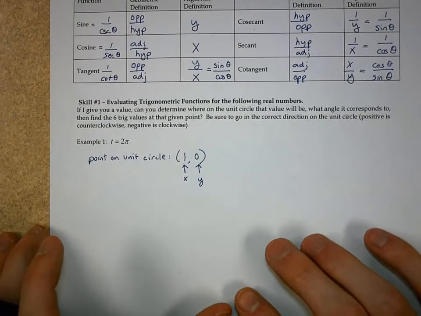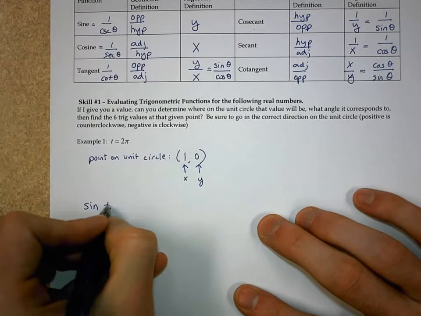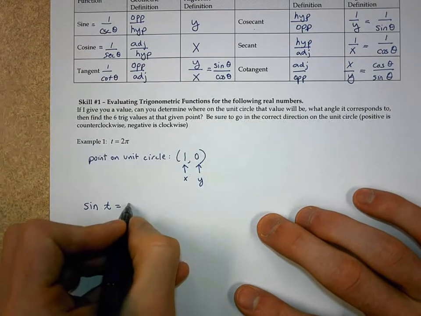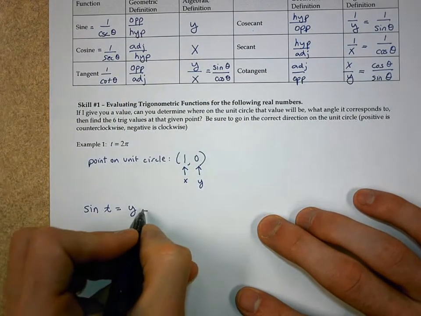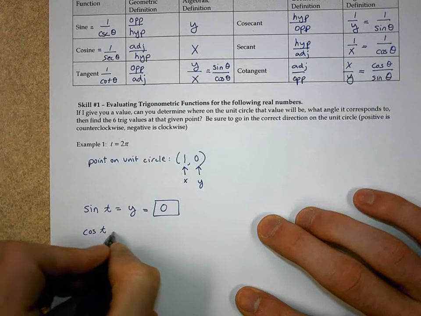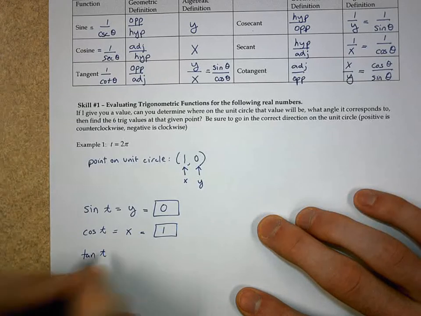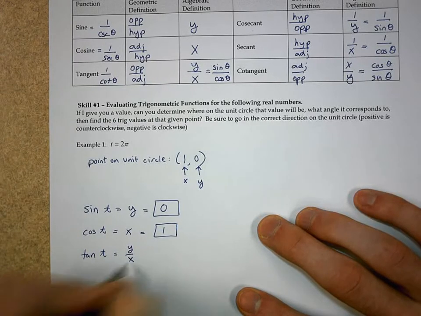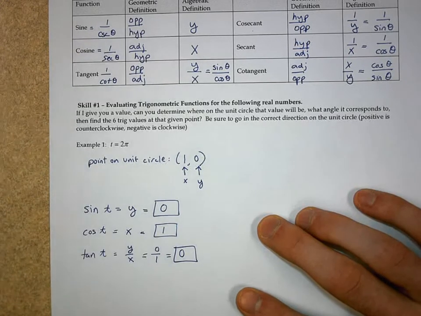So now I can begin filling in my 6 trig functions based off of that definition. We know the sine of t is the exact same thing as the y value, based off of our definition we have up here, sine equaling y. So that means the sine of t is going to be 0. The cosine of t is the same thing as the x value, which will be 1. And then finally, the tangent of t, we know is going to be y over x, which is 0 over 1, which yields a 0.